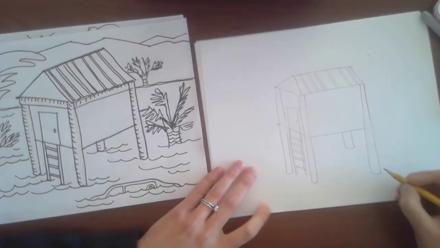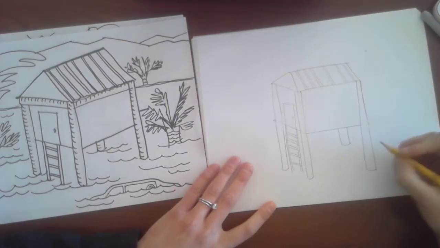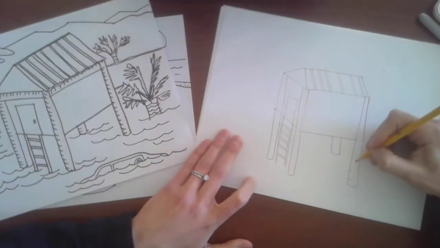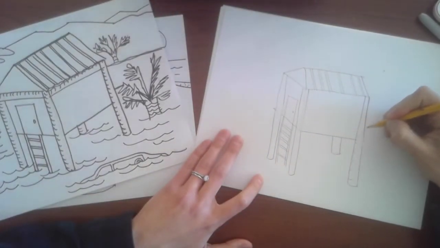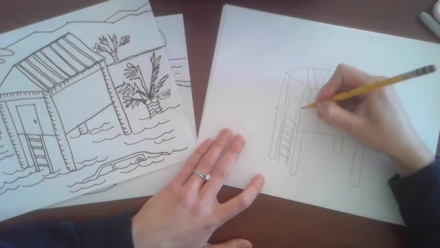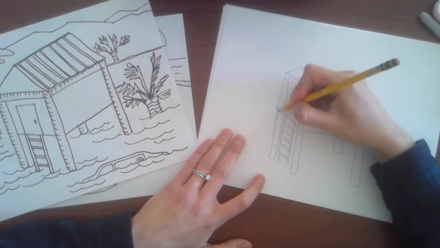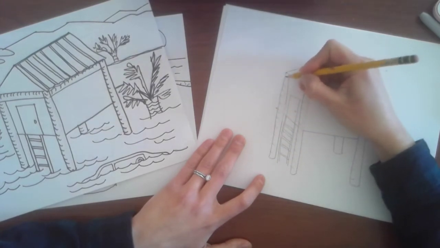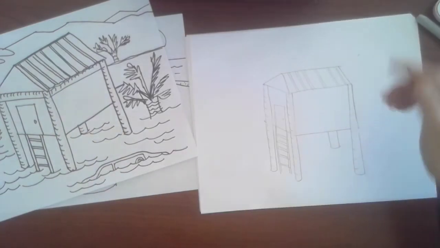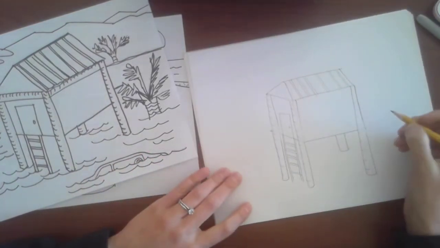Okay, and do you guys remember making the curved lines on the bamboo? Well, you can do that right here too. We're not drawing bamboo, we're just drawing kind of big poles, but you can still use curved lines to show that it's not flat, but rounded. Almost like a log cabin, right? If you've ever seen a log cabin, they have like rounded tree poles that make up the cabin.